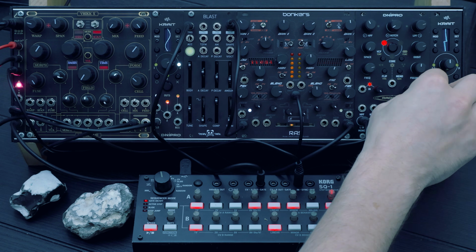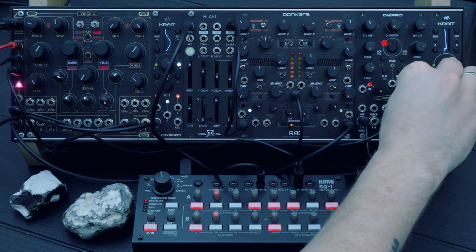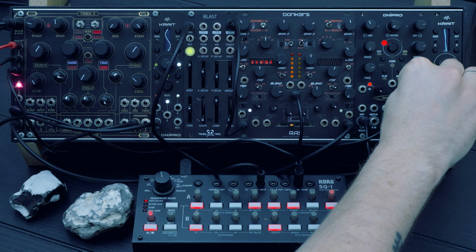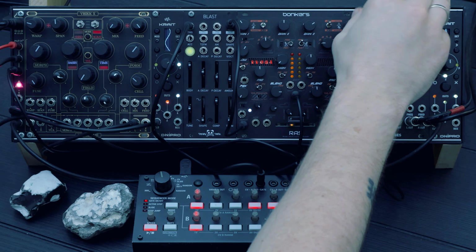As I don't have any other percussion modules in the system, I'll create them using a filtered delay from the Radiant. Already sounds good, doesn't it?